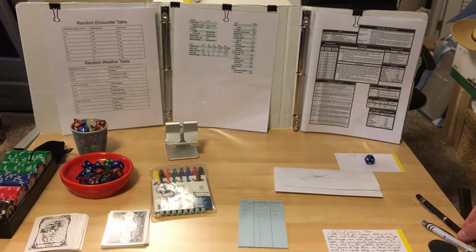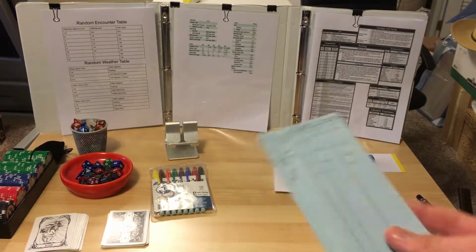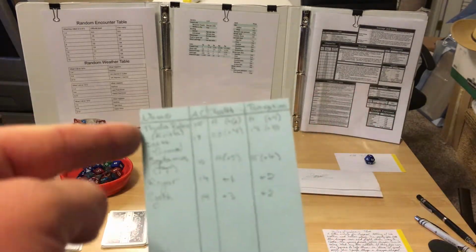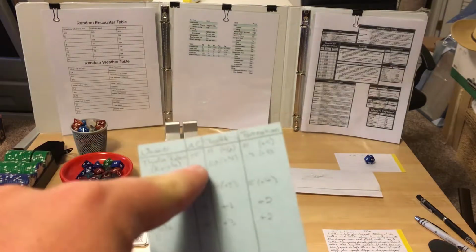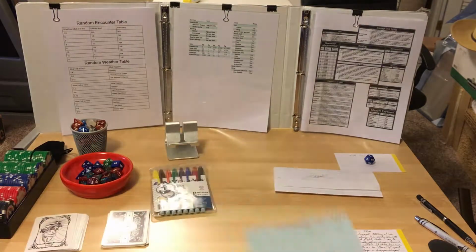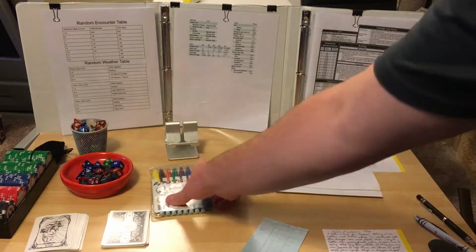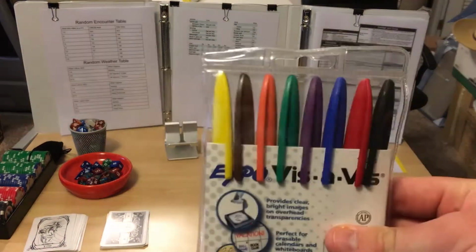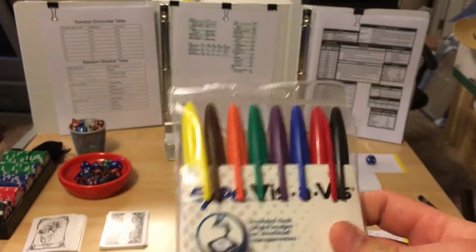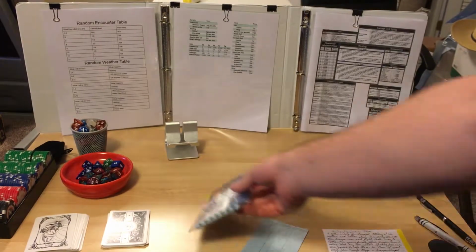Here I have my pencil, my pen, and my eraser. My little note card with each of their names, their ACs, their stealth modifiers, and their perception modifiers. Some dry erase markers. We use a battle mat, so these are nice.